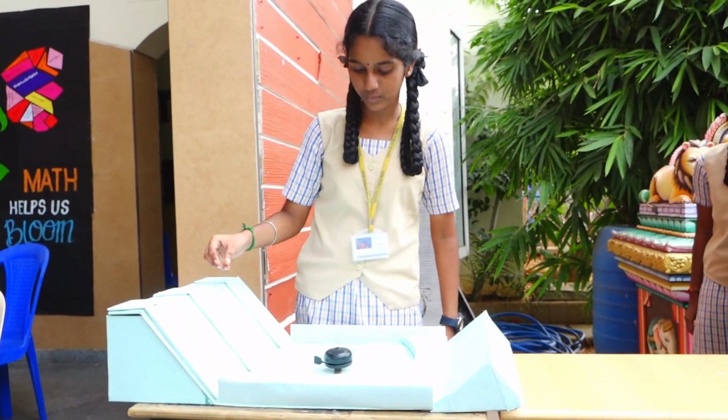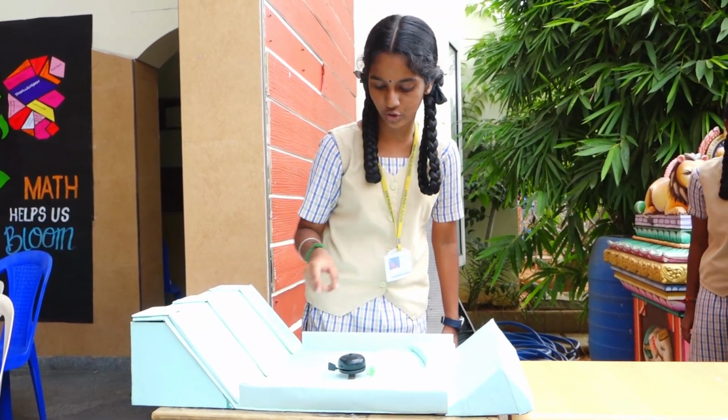This model demonstrates the reflective principle of parabola. When we roll this marble down the side, it goes fully focused.